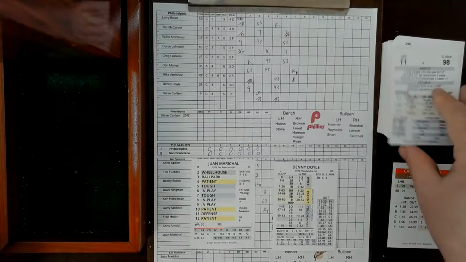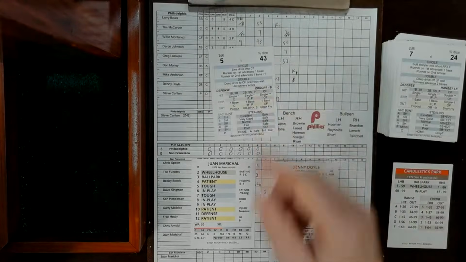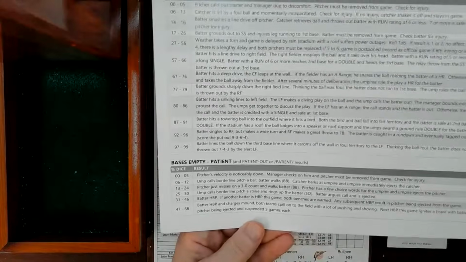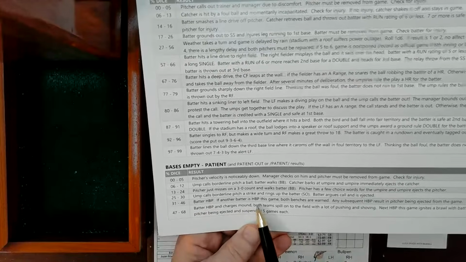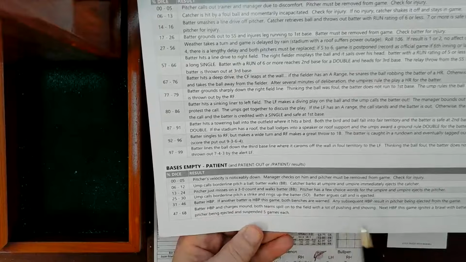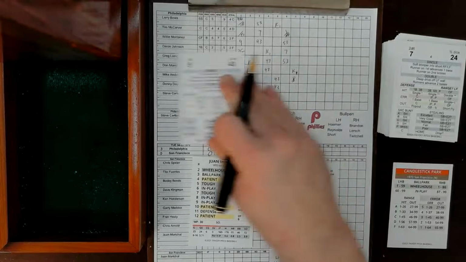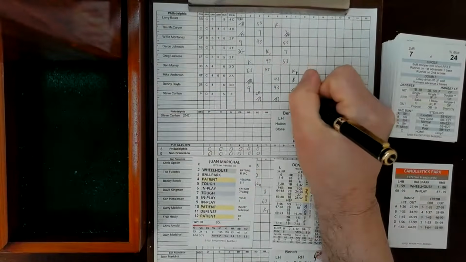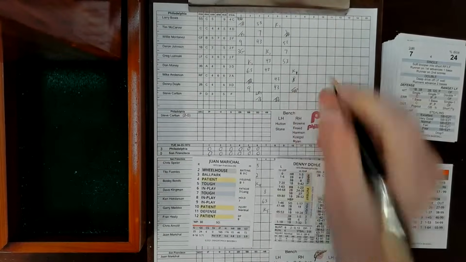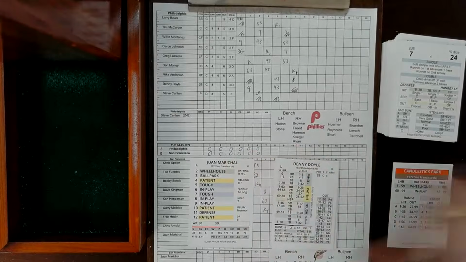So now we're going to flip the fast action card because I already used the dice. See what number we get. We get 43. So here, bases empty, 43, patient. Batter hit by pitch. If another batter is hit by pitch this game, both benches are warned. Any subsequent hit by pitch results in the pitcher being ejected from the game. All right, so the warning has been issued. Denny Doyle gets hit by the pitch from Marichal, and the umpires have warned both benches to knock it off.